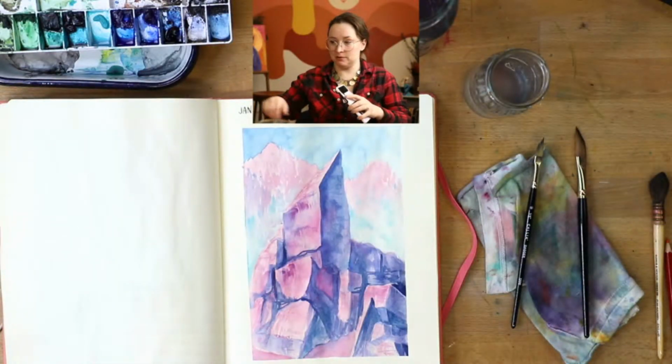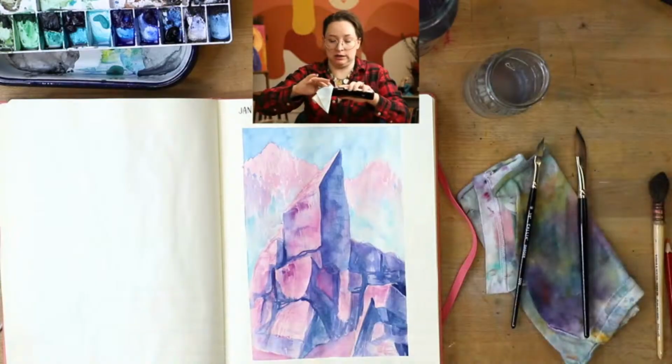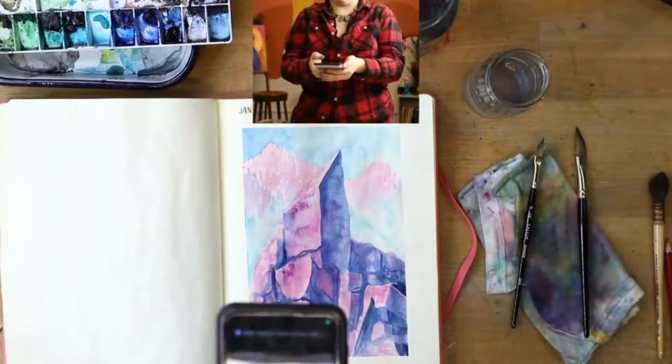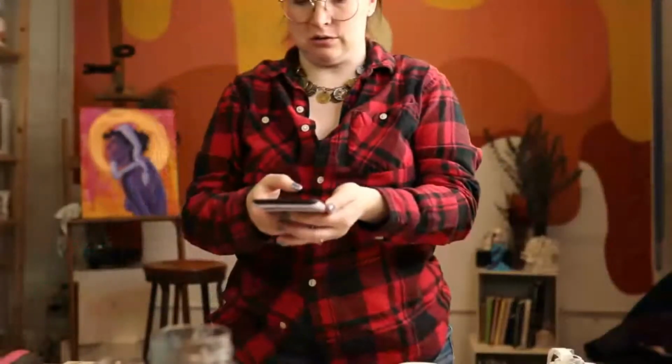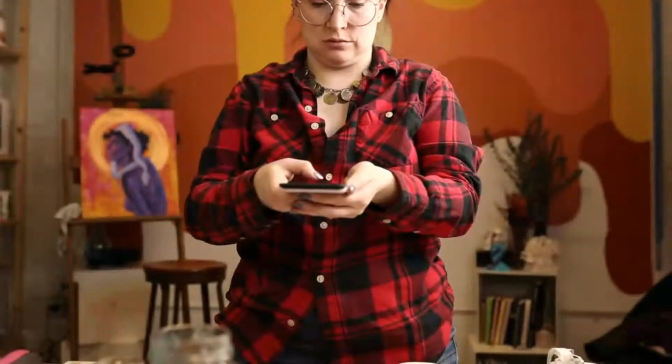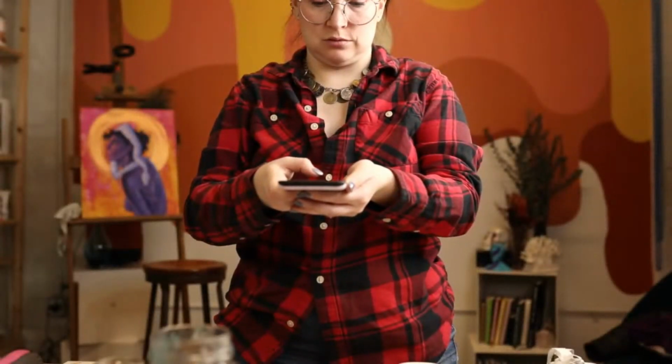Okay, snapping a photo. Clean up my little lens. Making me sign in, always does this.